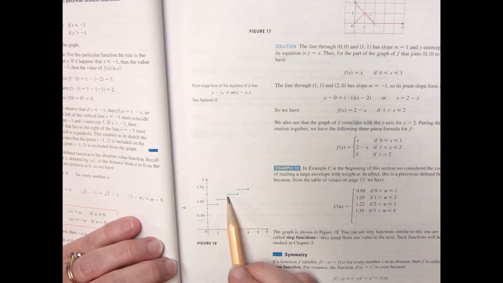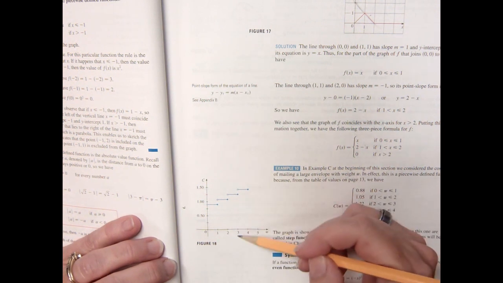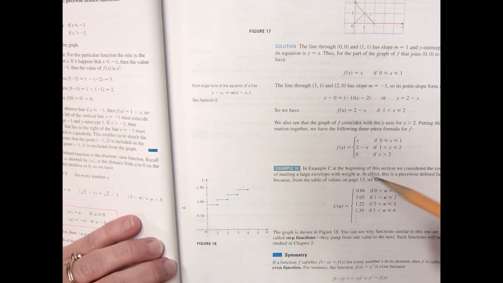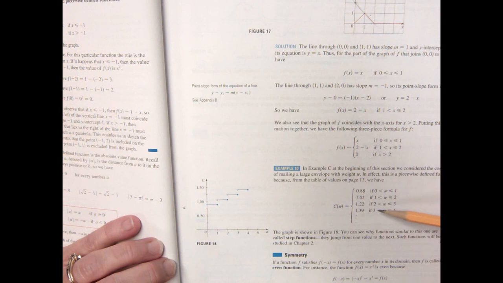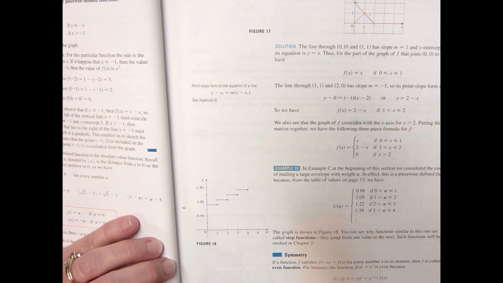And then it moves over and stays at this cost, which is $1.22, until it gets more than 3, and then it will jump again to $1.39, and it goes on, etc. So this is an example of a step function.